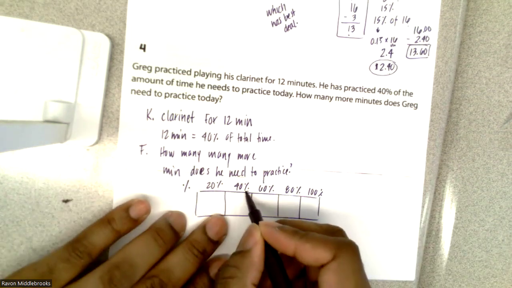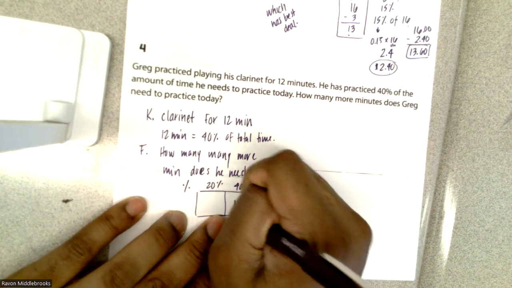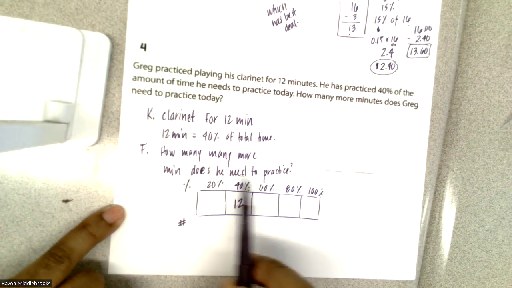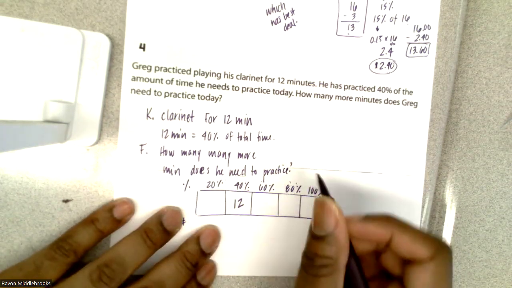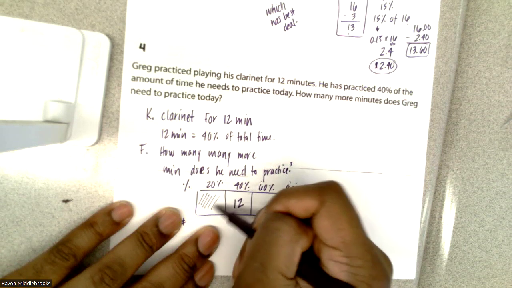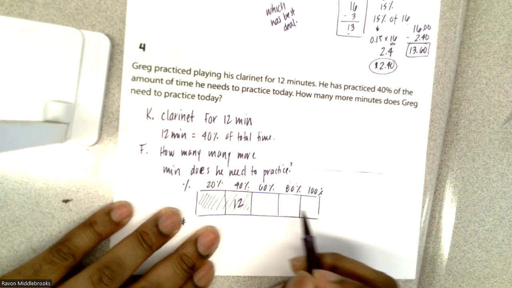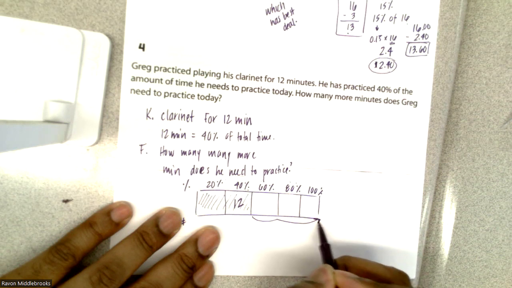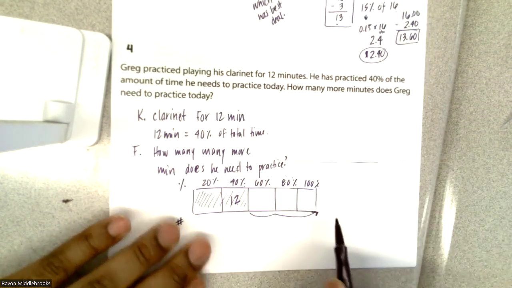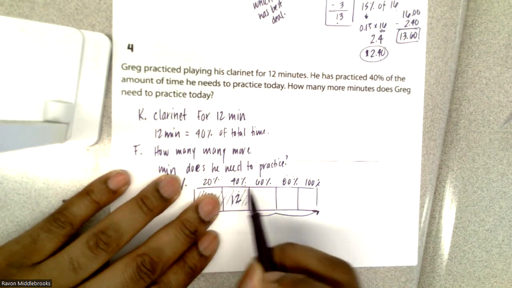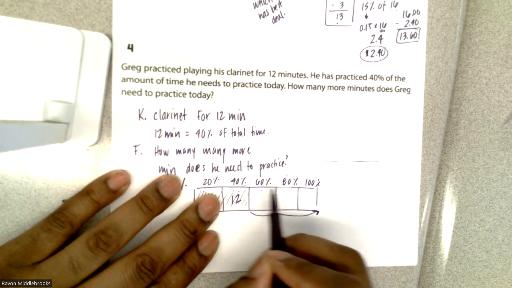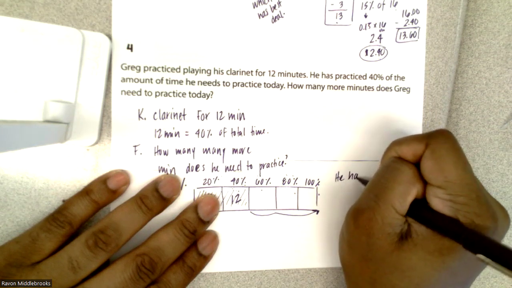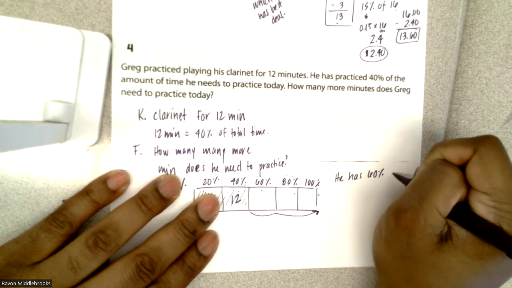At 40%, he practiced for 12 minutes. How many more minutes does he need to practice? Basically, so far he's practiced all the way up to here. Now he has to get all the way up to here. What do we know? Well, I know that if he practiced for 40%, he has to practice 60, 80, and 100, which is 60% left.